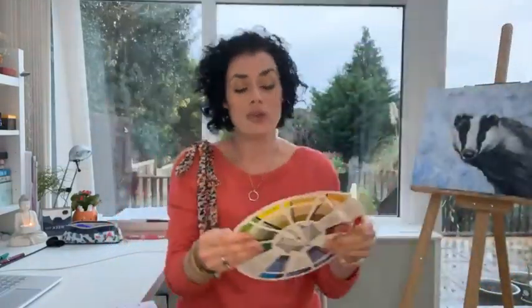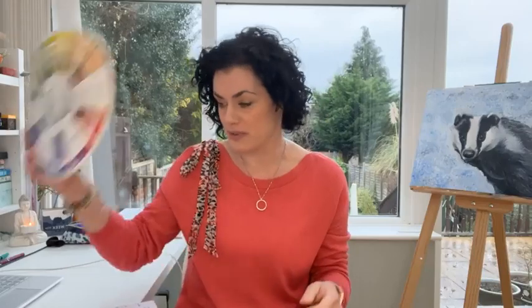If you add white, what will happen to it? It will take it down. And if you add black, it will darken it there. So it's just really helpful. They're only a couple of quid, maybe on Amazon or any local art shop, and they're really, really helpful. So I definitely invest in one of those for the colour wheel.